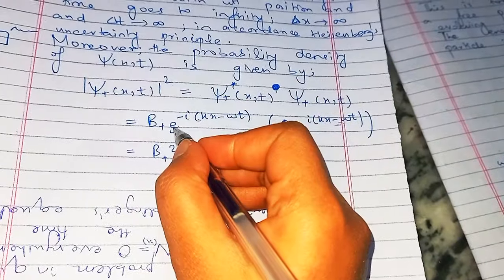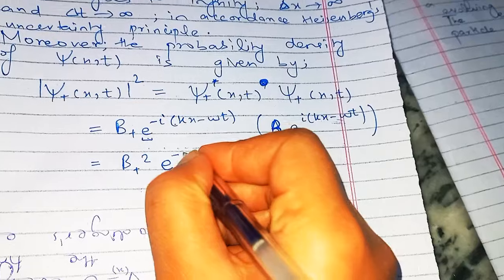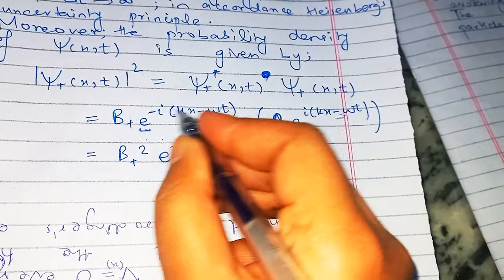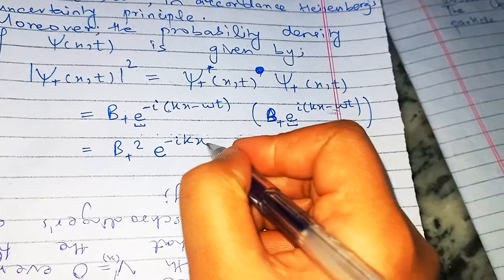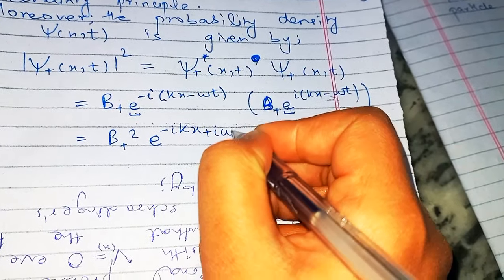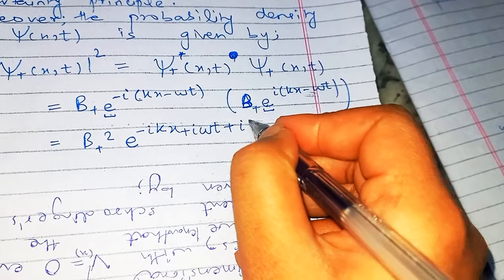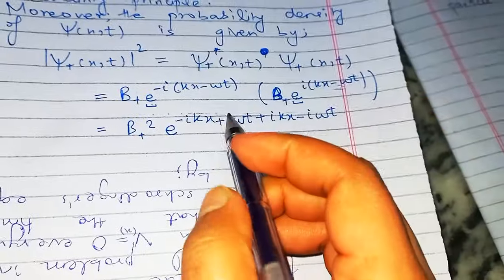So it's e same and the powers will be added, and it's iota kx. I'm multiplying minus iota inside, so it's minus iota kx, and minus iota into minus omega t makes it plus iota omega t. And for this power, it's plus only, so nothing will change, only iota will be multiplied inside, so minus iota omega t.